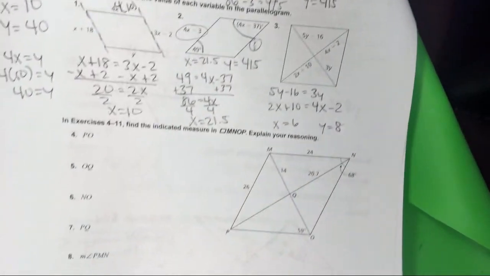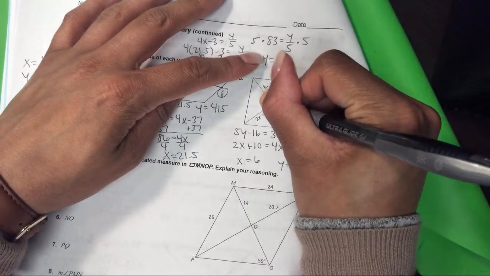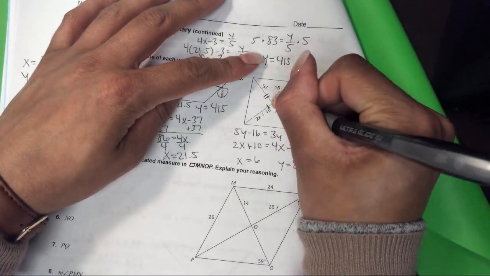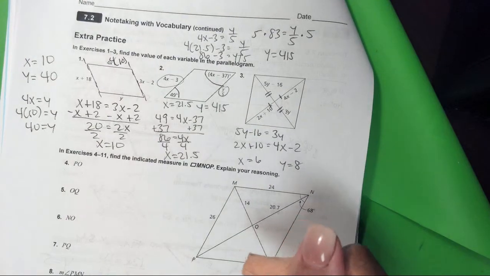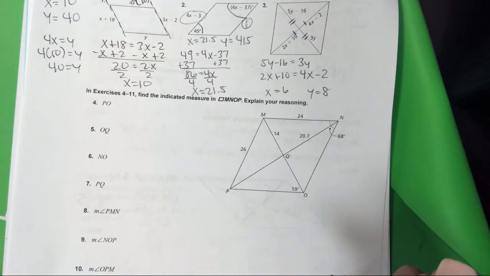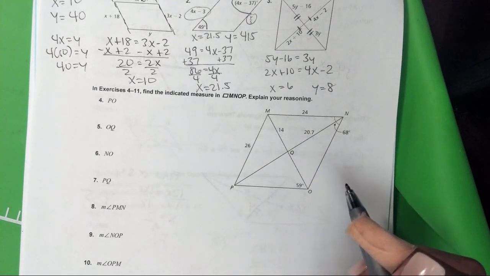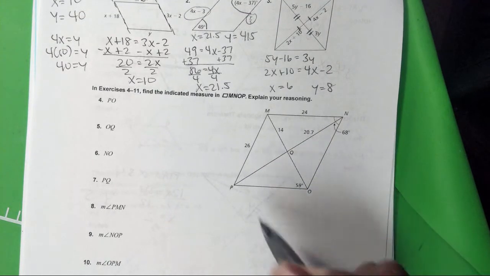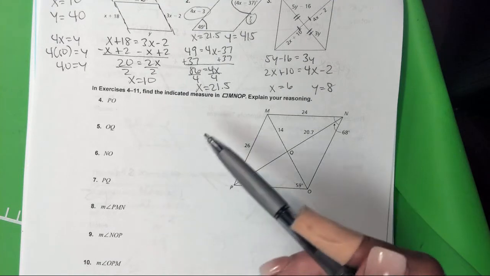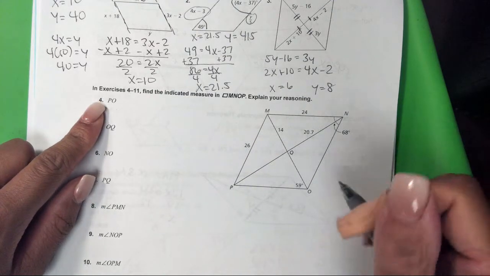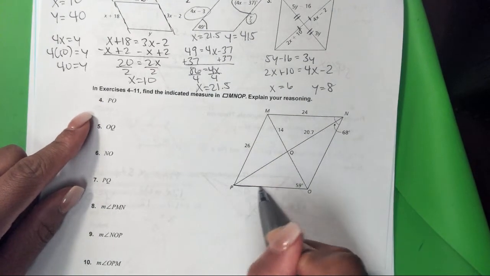So now we are down to, just to show you those are congruent, so now we are down to our 4 through 11, which is indicated in this picture, and we have to explain our reasoning on solving for sides or angles. So the first one says find PO. So PO is down here.